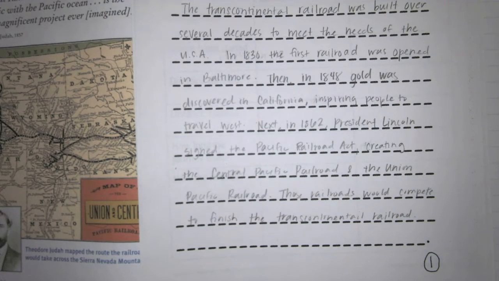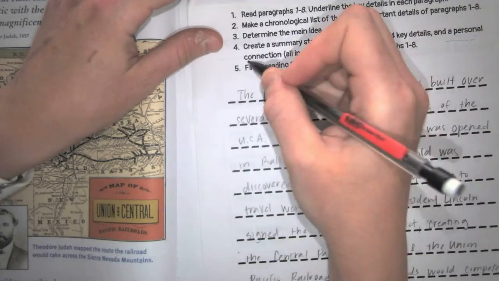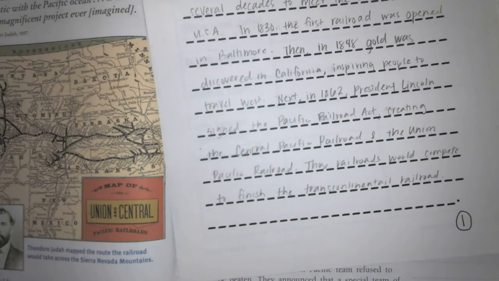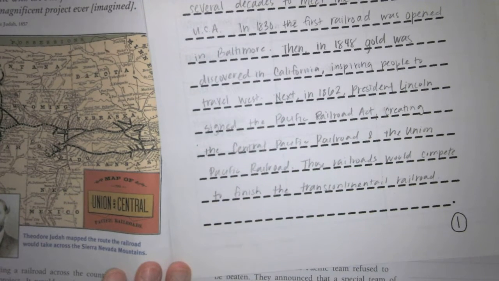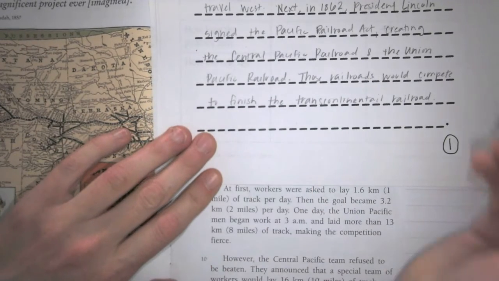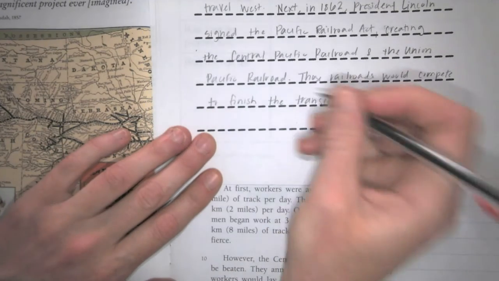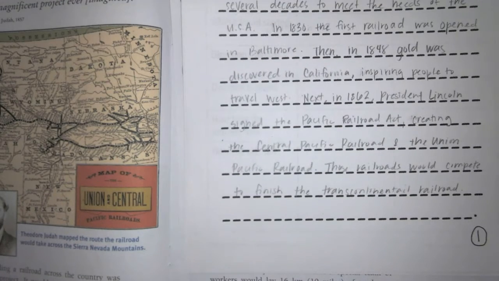Now, the last thing to make a summary is your personal connection. And obviously, your personal connection and mine are going to be different. My personal connection is, I'm not even going to write it down, but I grew up in a railroad town.